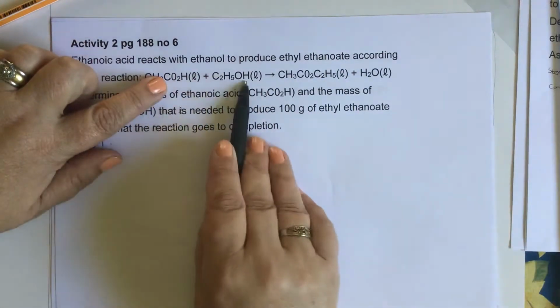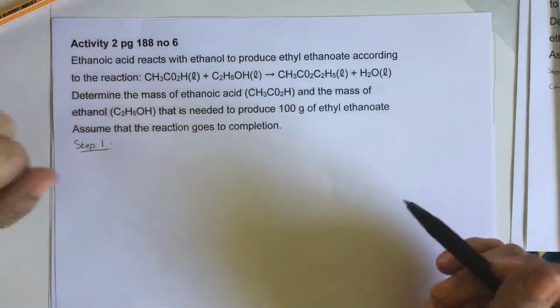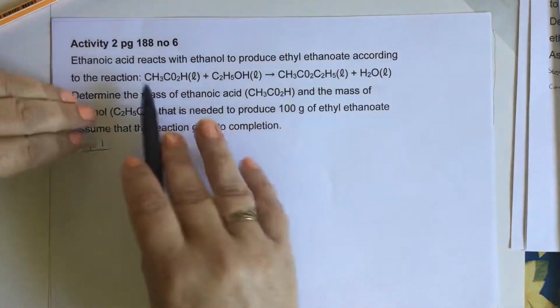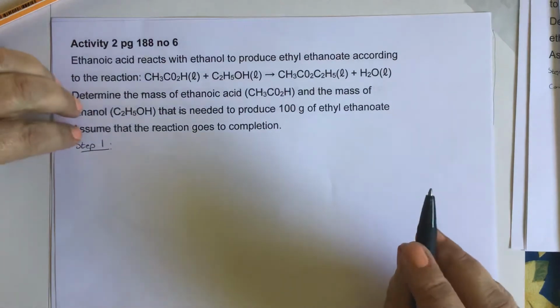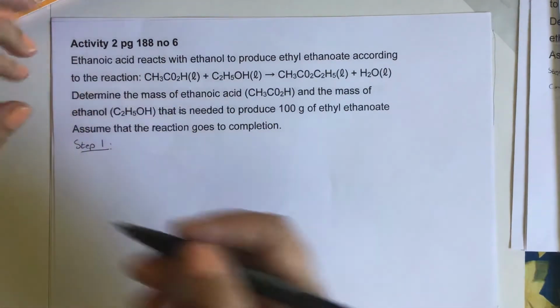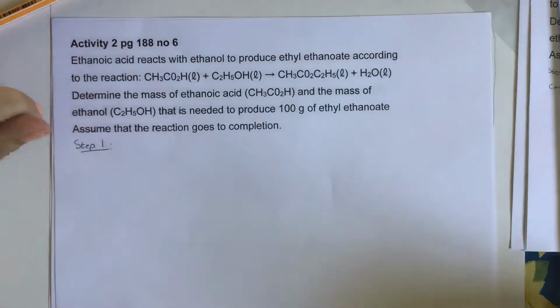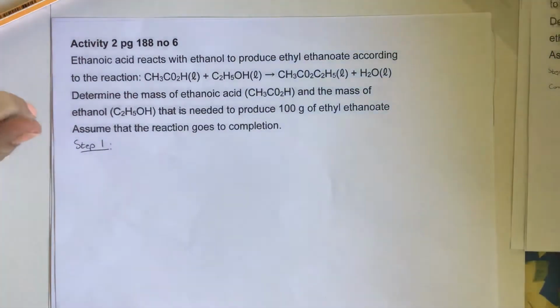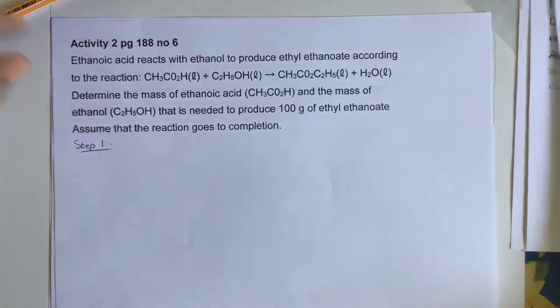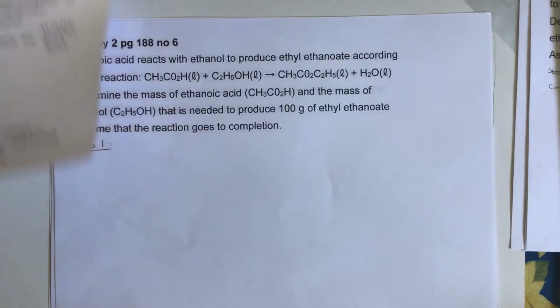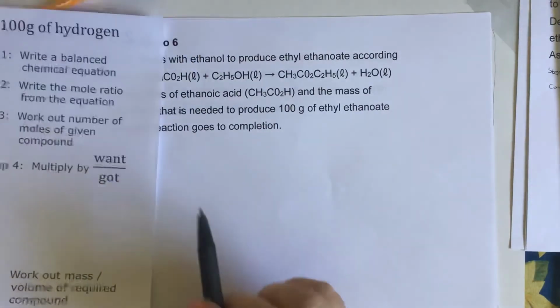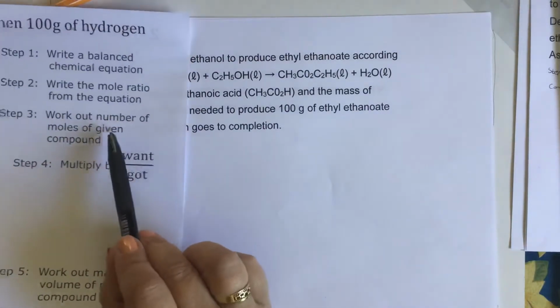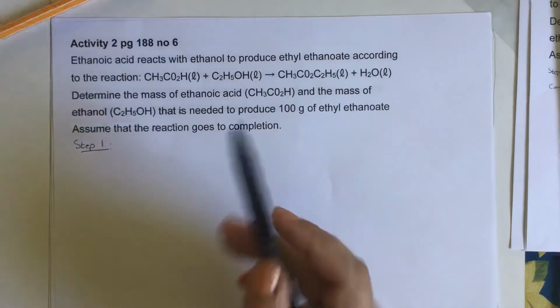Oxygens, 2, 3, there, 2, 3. So this is already a balanced equation. So everything reacts in a ratio of 1 to 1 to 1. That is step 2 according to our steps that I just referred you to. In step 2, we write the mole ratio from the equation. Step 3, work out the number of moles of the given compound.